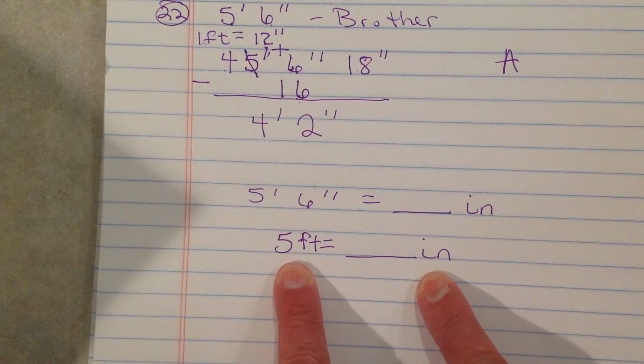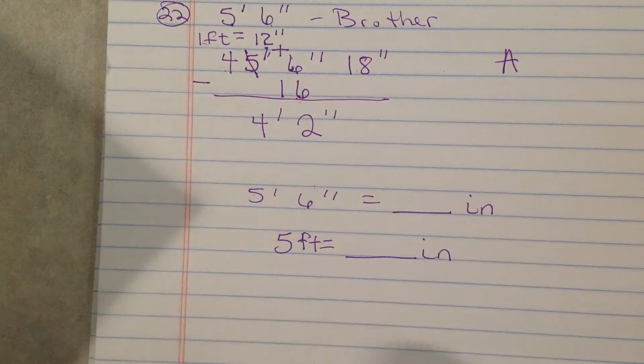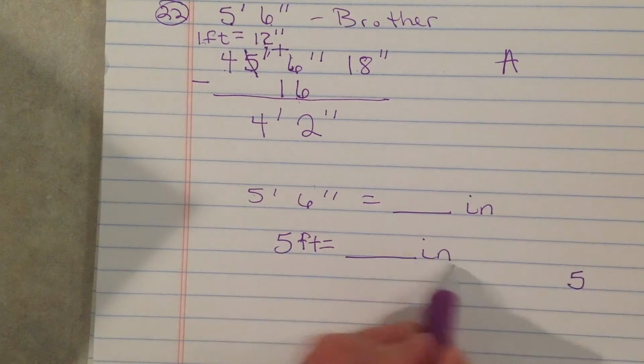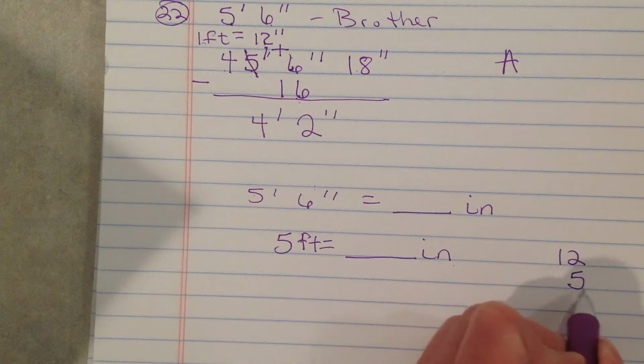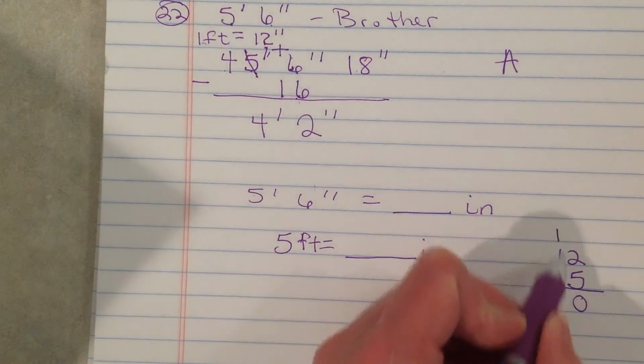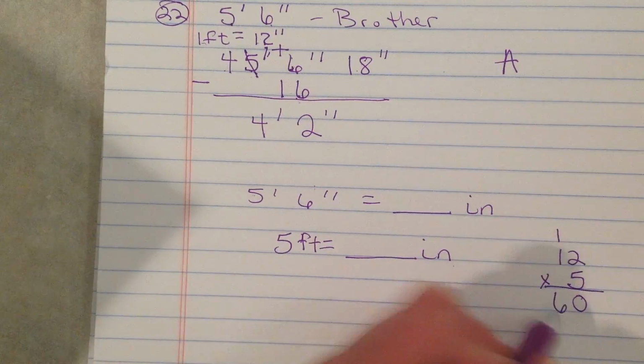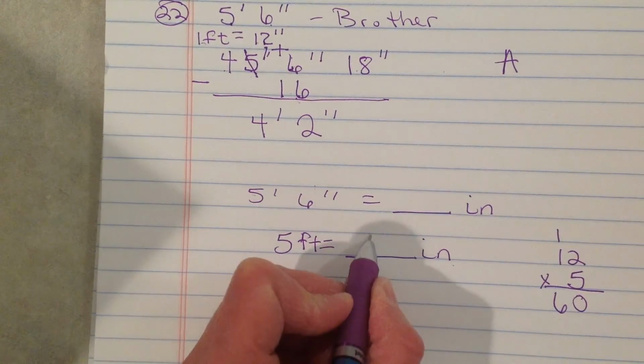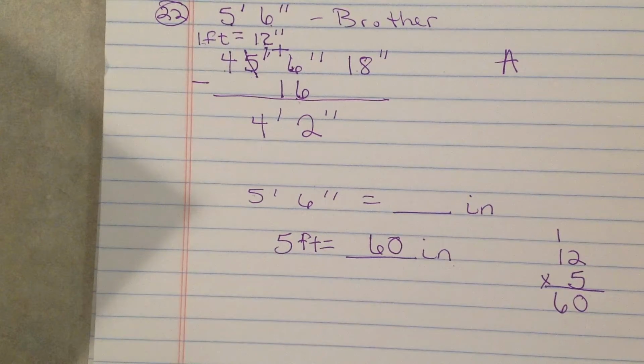So I'm going to horse to fly, multiply. And I already know there are 12 inches in a foot. Hopefully you know this right off the bat. This is one of your facts you're supposed to have memorized. 5 times 2 is 10, carry your 1, 5 plus 1 is 6. So 5 feet is 60 inches.